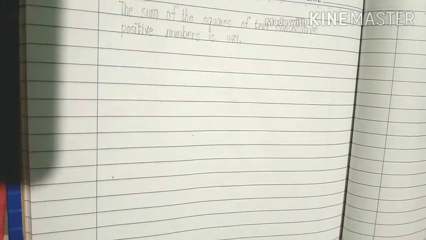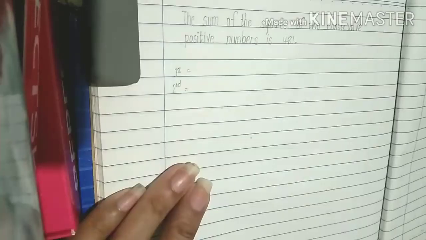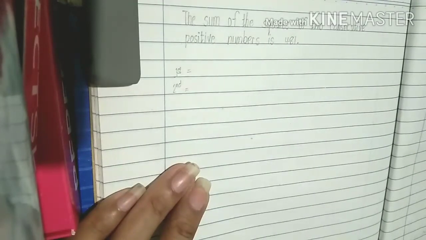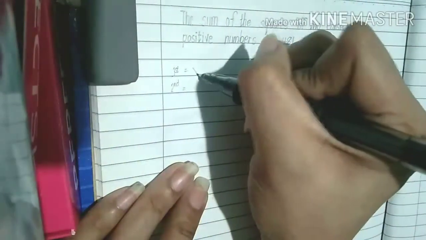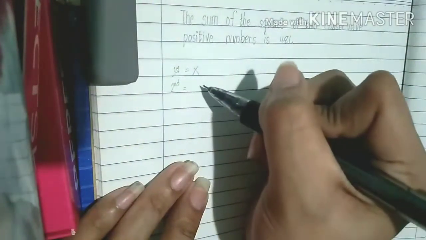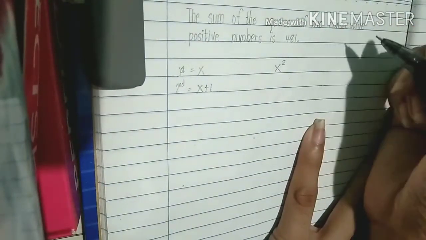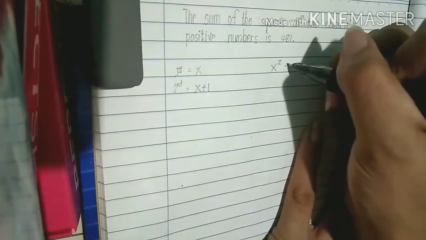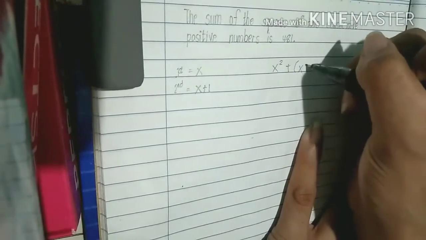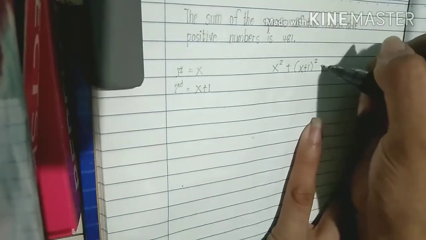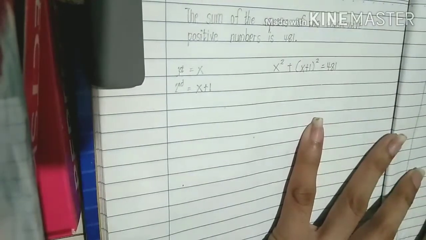So let's try to use the second one. I have here: the sum of the squares of two consecutive positive numbers is 481. So what to do? Let us use x as our first integer or positive number. X will be the first number, and then the second number will be x plus 1. Those are squared, so x squared plus (x plus 1) squared is equal to 481. Got it?